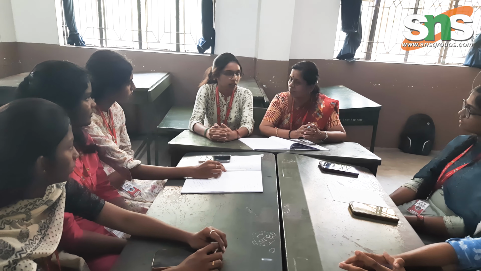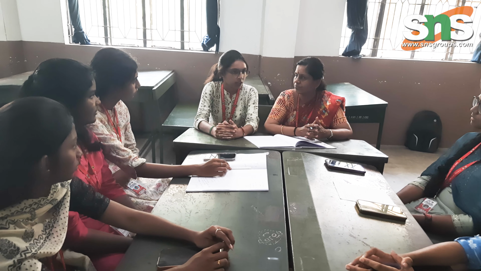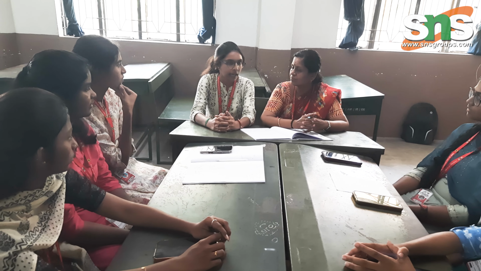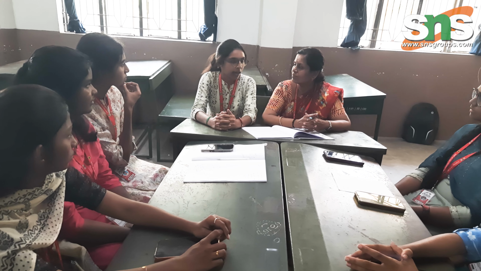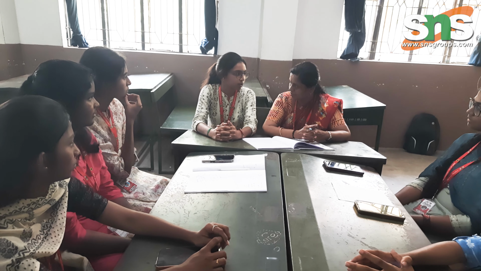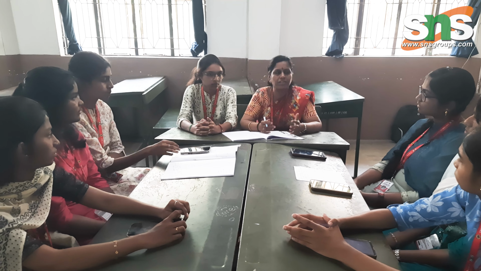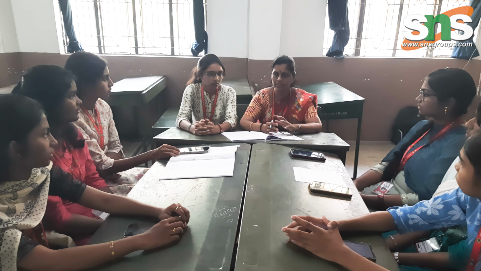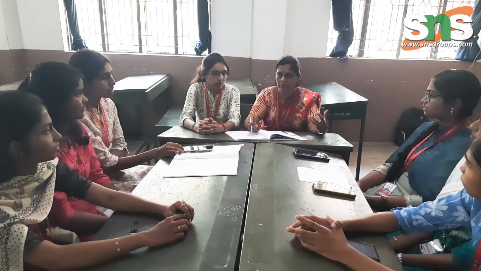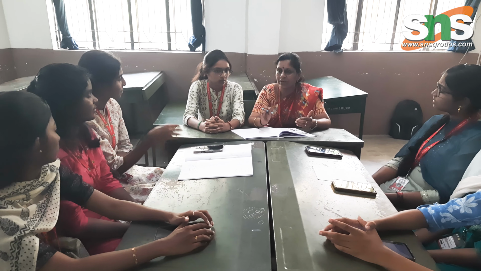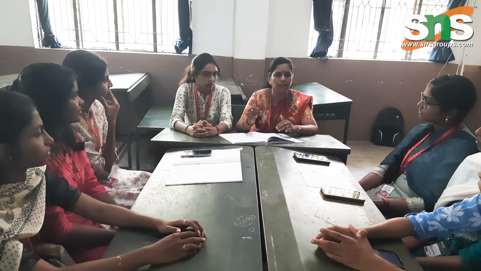Then it comes to the significance level. Then we find the test statistic and calculate the table value. First start with H0. H0 means there is no significant difference between our sample and the population. Next we create H1. H1 means there is a significant difference between sample and the population.